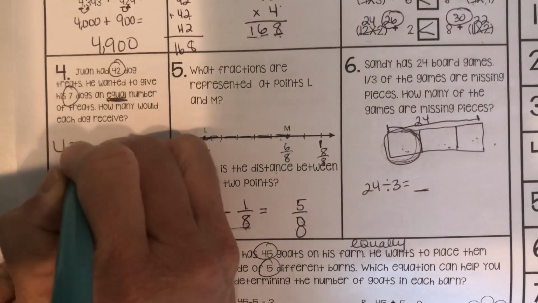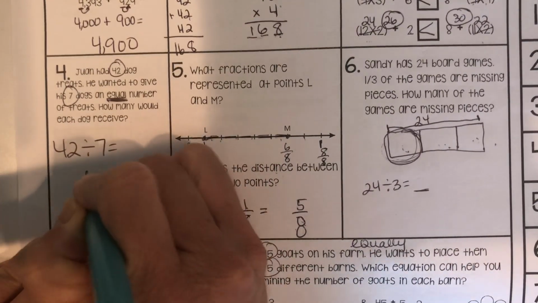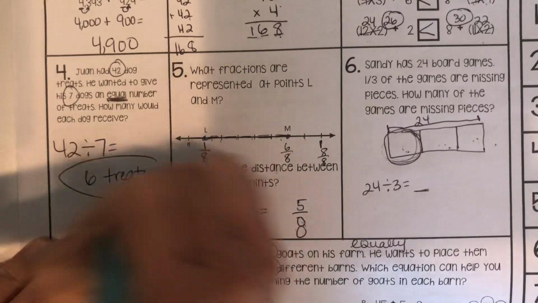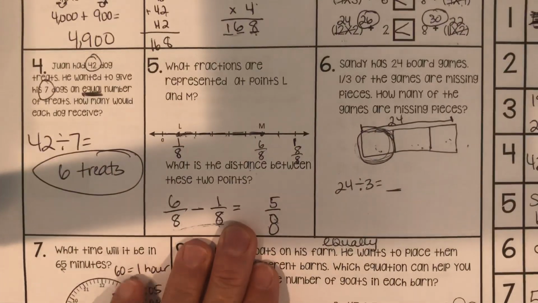Okay, we had 42. We want to divide by 7 dogs. That means 6 treats each. We did this one together.